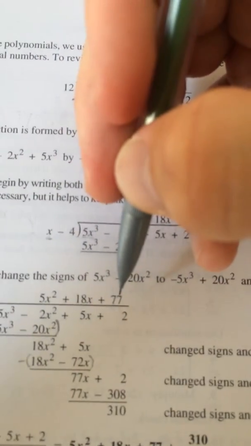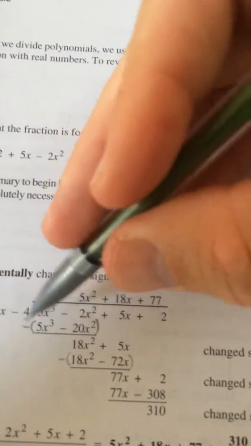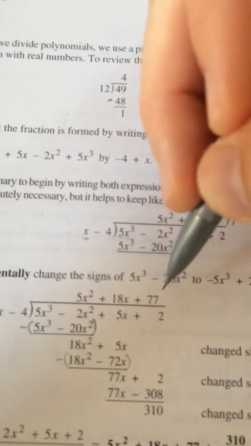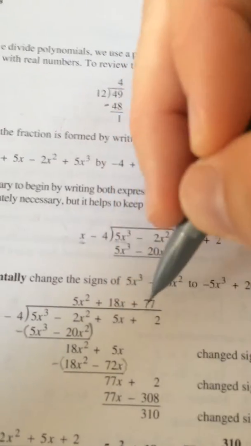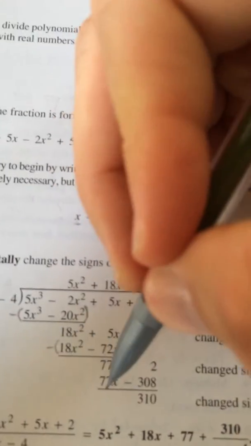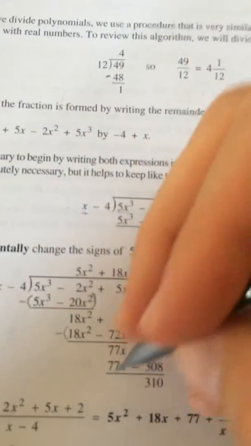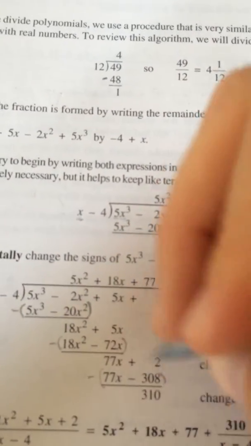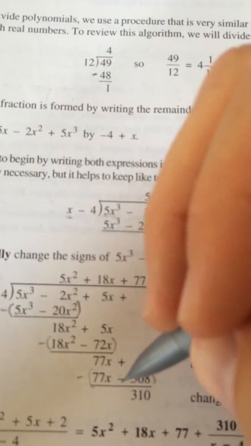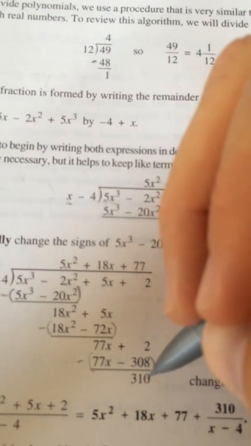And then this 77 is there because to get from x to 77x, I would need a 77. I already have the x. So 77 times x gives me 77x. 77 times negative 4 gives me negative 308. And of course, we're going to subtract this thing. So again, 2 negatives work like a plus. 2 plus 308 is 310.